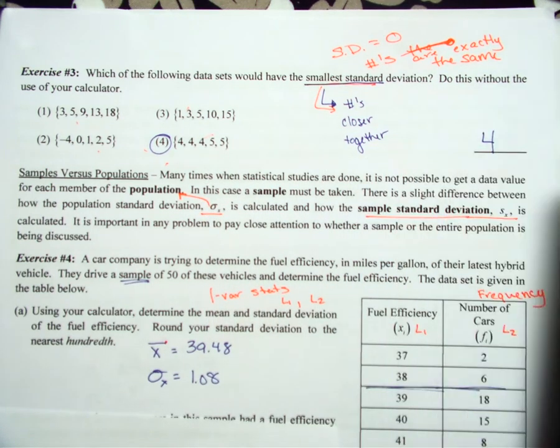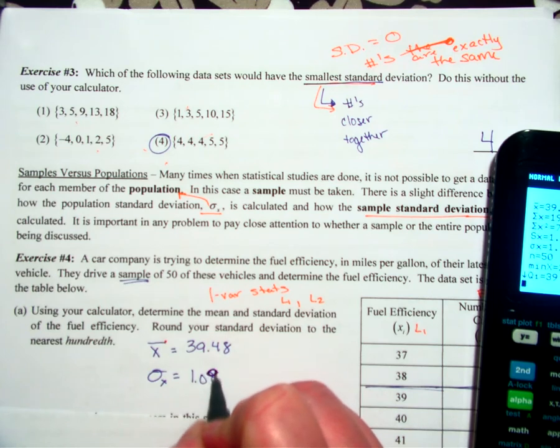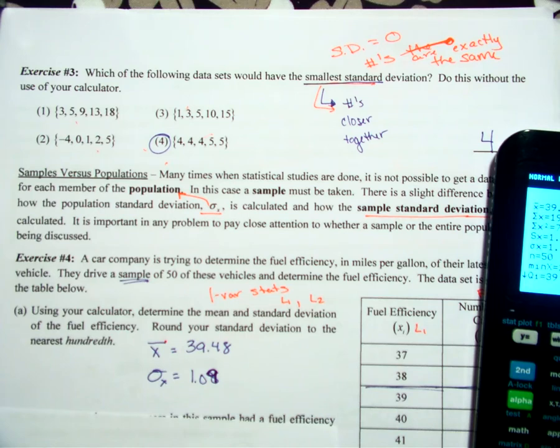So we do have a sample here. Actually, my standard deviation is off a little bit. I want to use the Sx there. So 1.09. In this case, being off by a hundredth is not going to be that big of a deal, but when you're dealing with other problems, it would be.